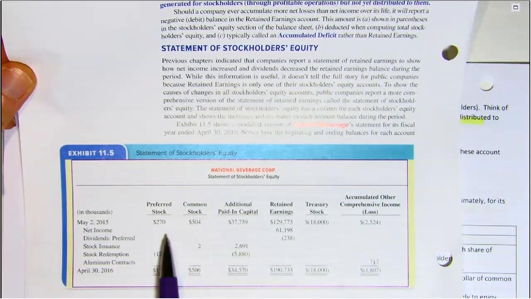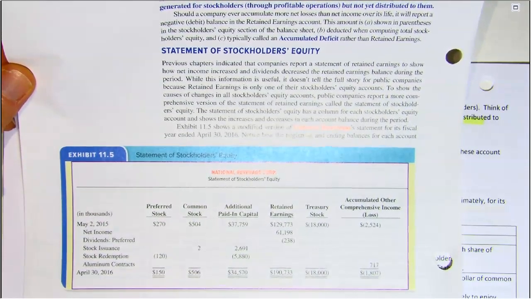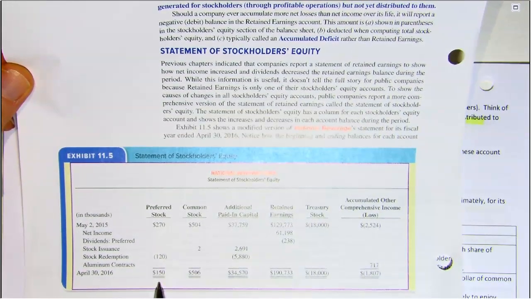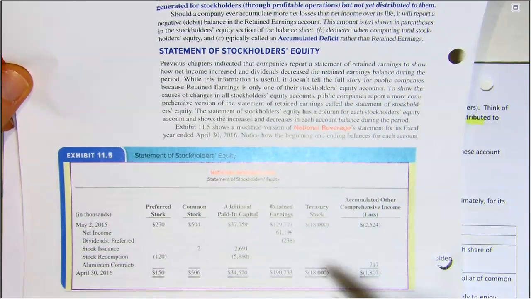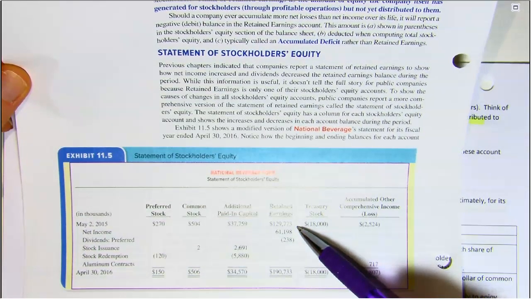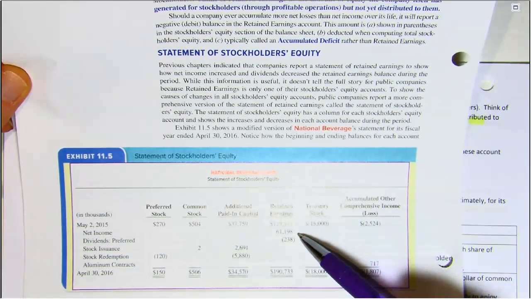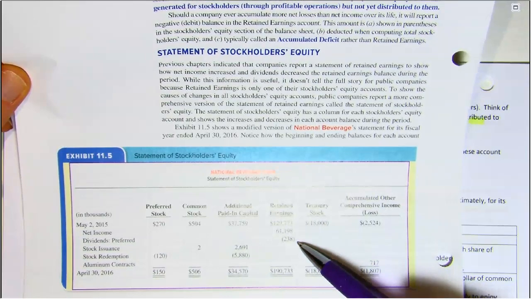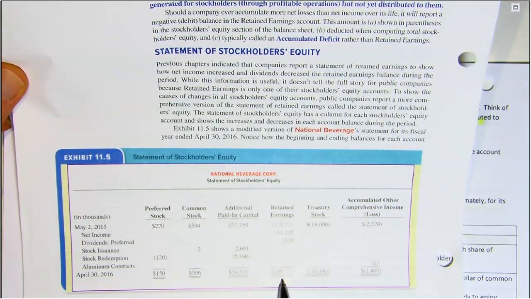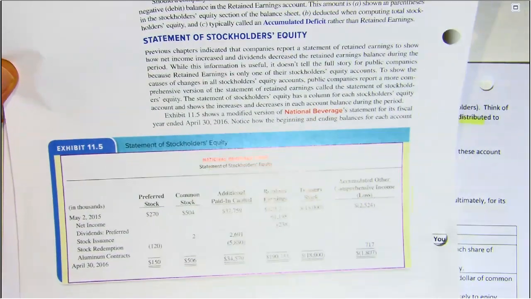So for example, we began the period with $270,000 in preferred stock. We bought back or redeemed $120,000, so our balance is $150,000. Let's see, here's retained earnings. We started with a retained earnings balance of $129,773,000. We added in the net income for this period. We subtract out the dividends, and our remaining balance is $190,733,000.